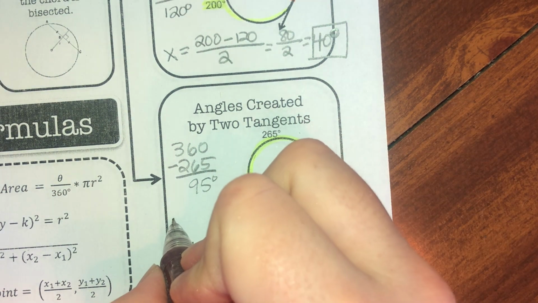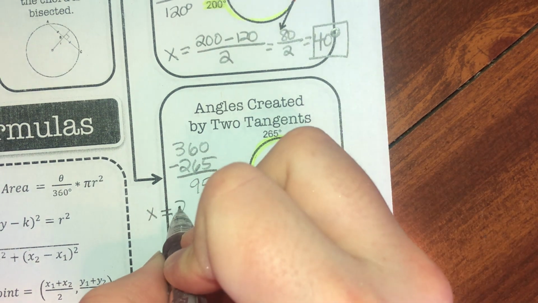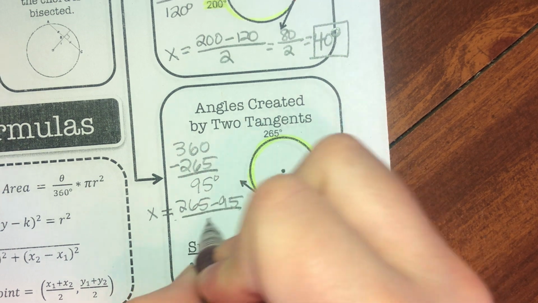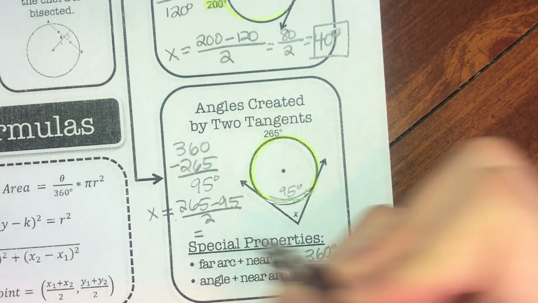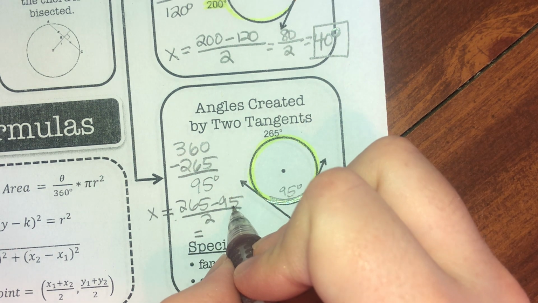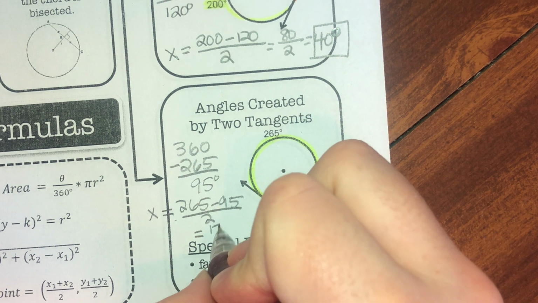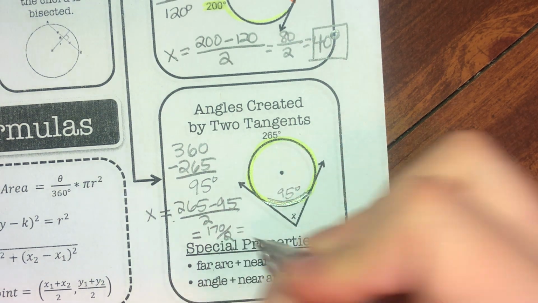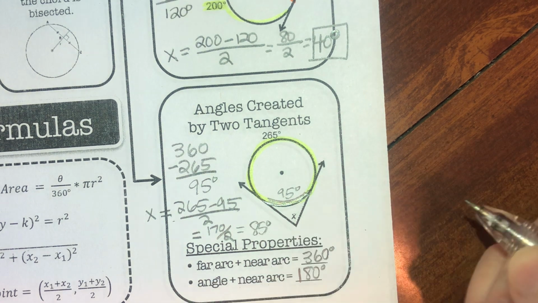And then plugging into our formula, X would equal the far 265 minus the near 95, divided by 2. I'm trying to do this math in my head. 265 minus 95, so that'd be 260 minus 90. I believe that's 170, divided by 2. Dividing that by 2 would give us 85 degrees.